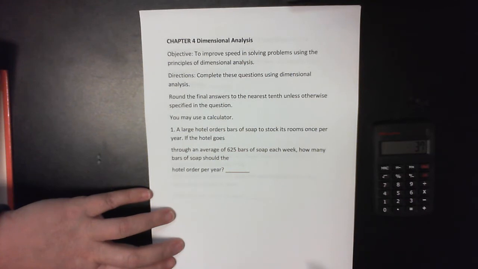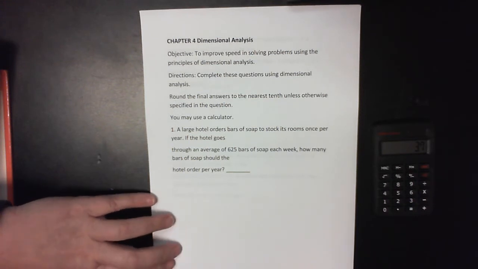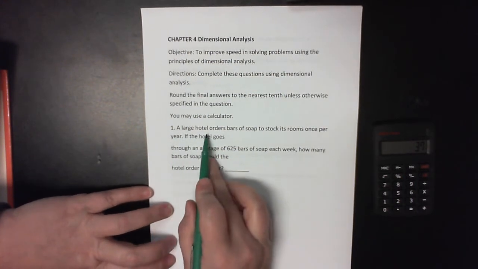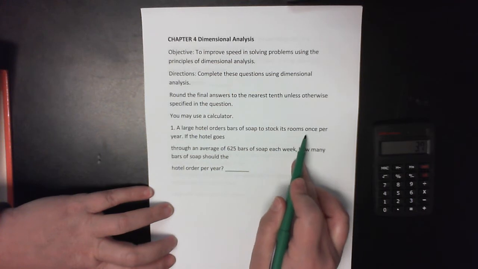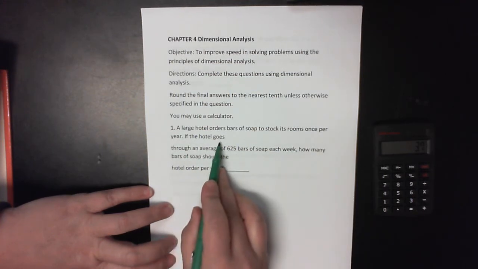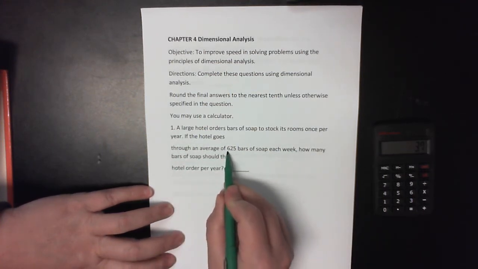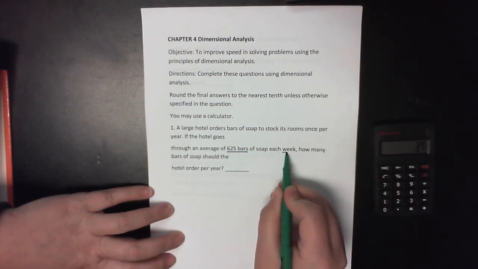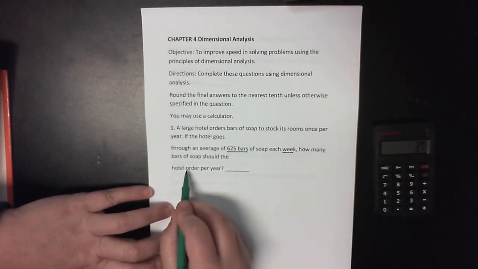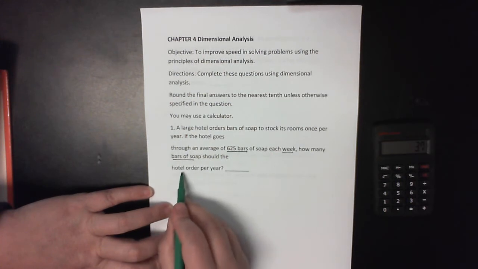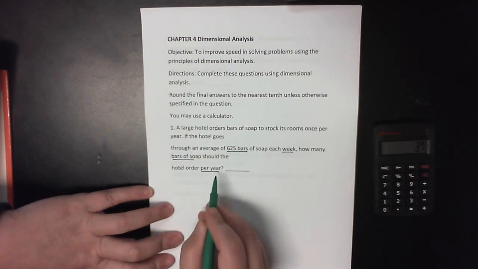The more questions you do, the easier it will get. So this is number 1 from your worksheet page. I just thought I'd work a couple of these. Again, this is chapter 4, question 1. A large hotel orders bars of soap to stock its rooms once per year. If the hotel goes through an average of 625 bars of soap each week, how many bars of soap would the hotel order per year?